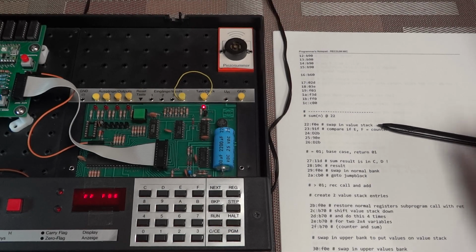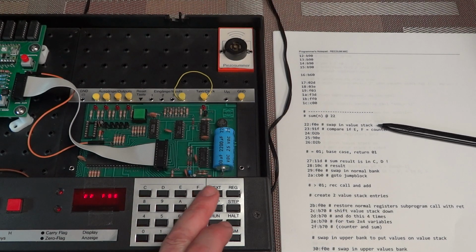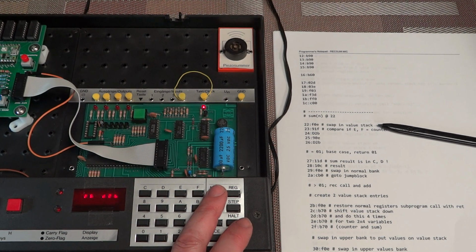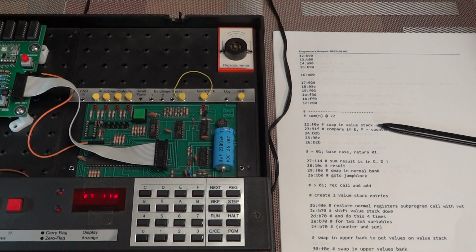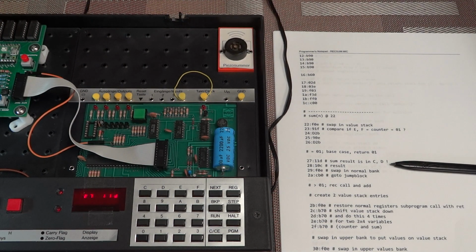So, I mean, first we have to swap in the value stack now, right? FOE brings in the background register upper bank in the foreground, and now we are comparing if the counter is 1, right? So in this case we are terminating at 1 because I wanted to have one more stack frame available, as we only have 4, right? Otherwise we would have only been able to compute the sum up to 3. If so, then we don't branch, right, to the inductive case, but now we have the base case, right, at address 27 here.